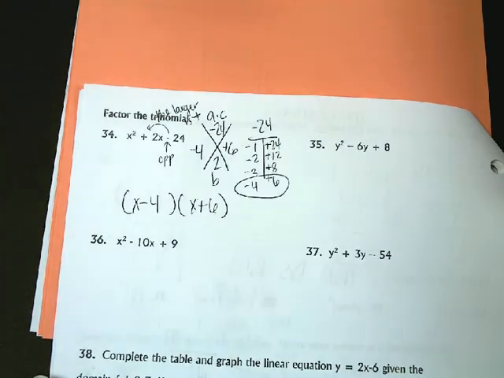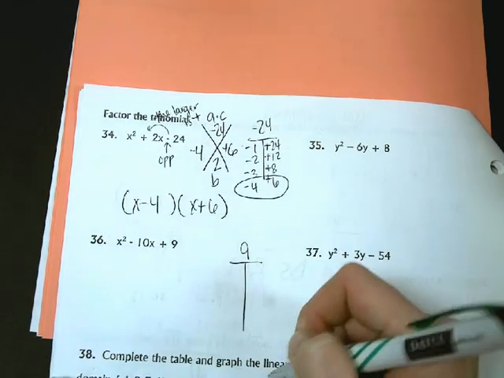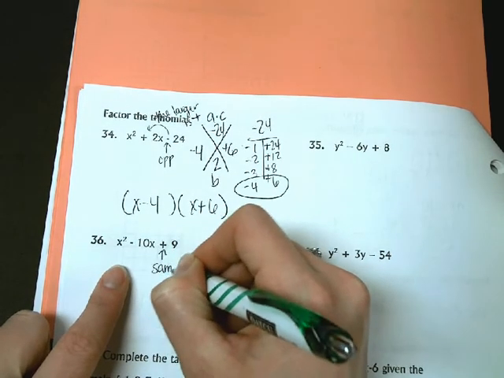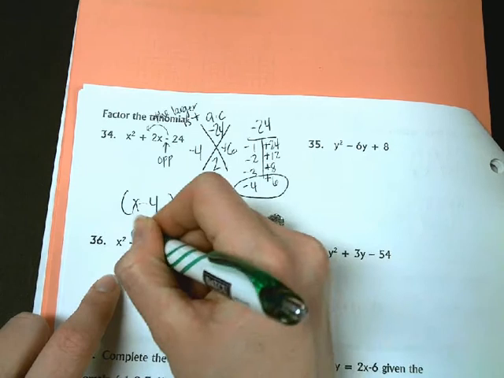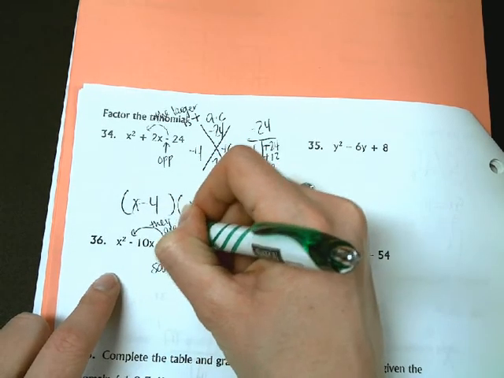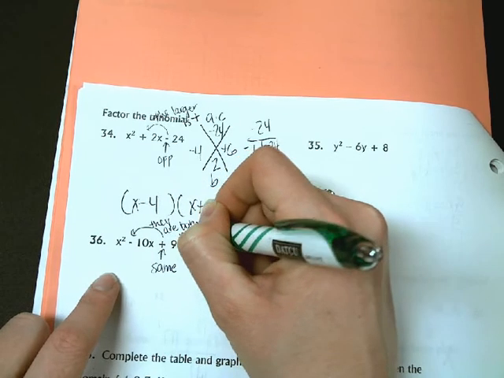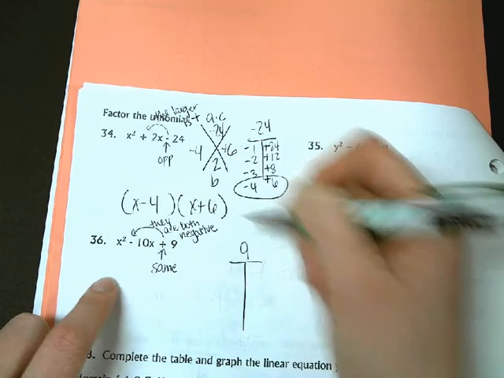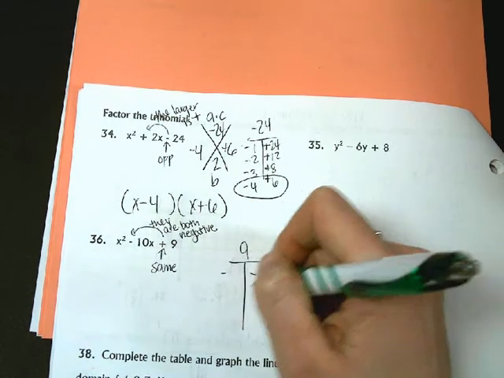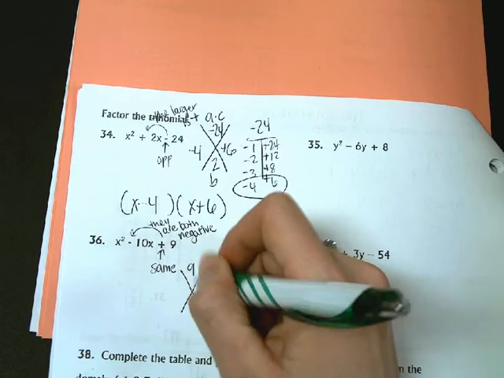Same thing for number 36. You're going to look for what multiplies to give you 9. You know the plus sign right there tells you your signs are going to be the same. Then you look back at this guy, it says they are both negative. So you're looking for two numbers that multiply to give you 9, and they're both going to be negative. And then you want them to add to give you a negative 10.